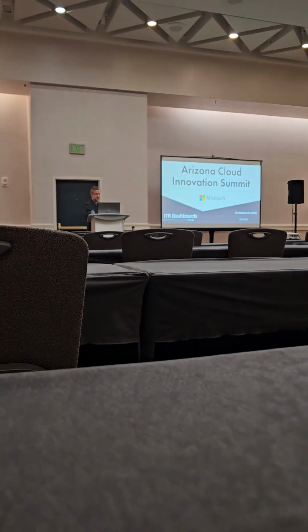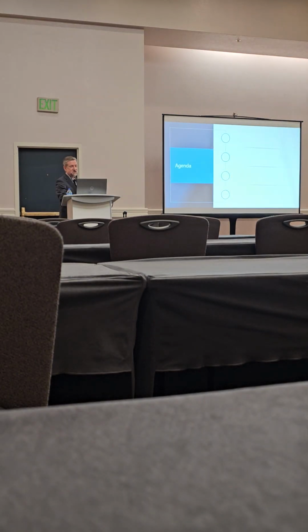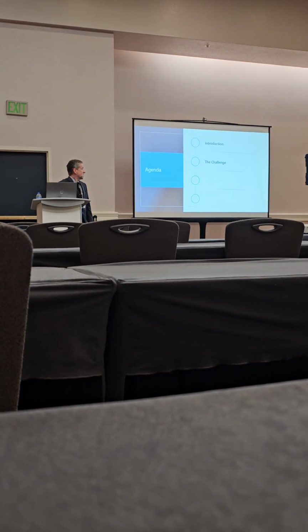We're going to be talking about ITR dashboards. The agenda for today: I'm going to do a brief introduction of myself, so you know who I am. I'm going to explain the challenge that the Sheriff's Office faced, why they needed to take this adventure, the vision, and how we came up with the solution, and what type of technologies that we chose and why. I'm going to do a demo.